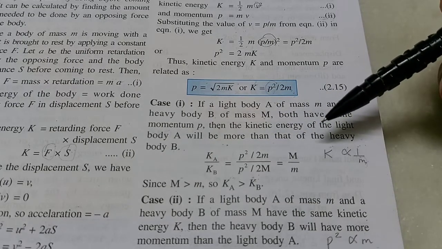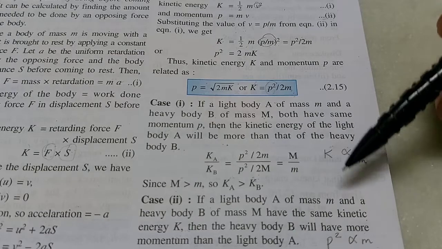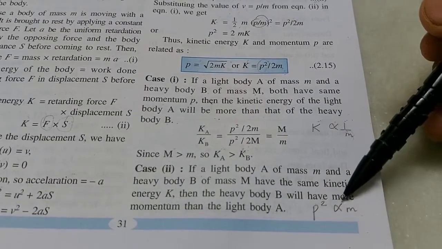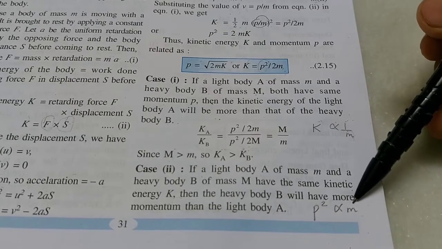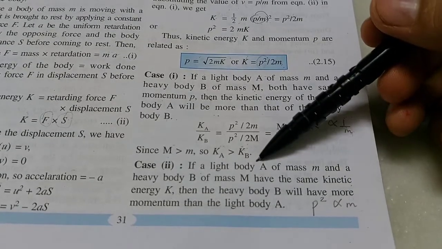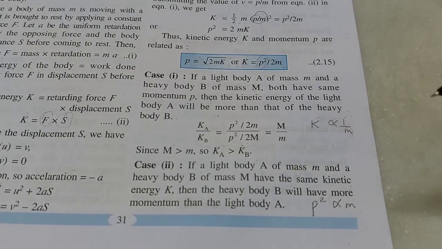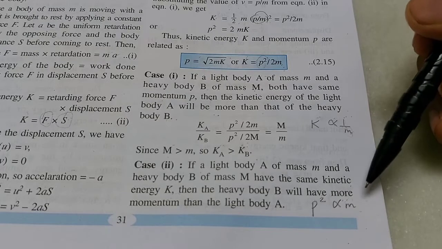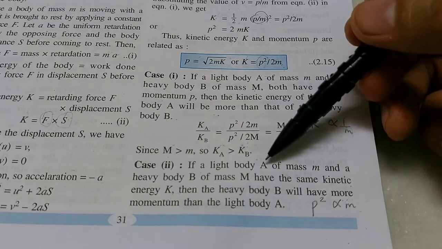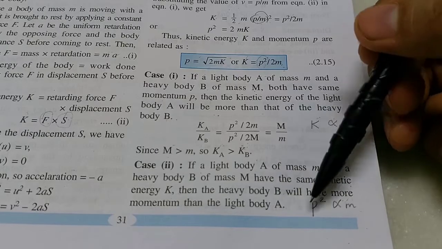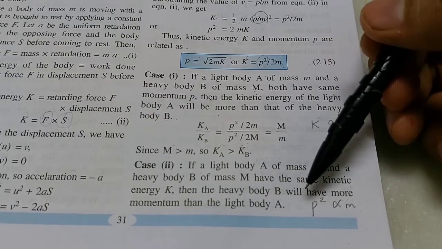What if kinetic energy is constant? Then the momentum squared is directly proportional to mass. That means the lighter the body, less the momentum. So this relationship is true only when kinetic energy is constant. So out of object A and B, who will have a greater momentum? B, because its mass is heavier.